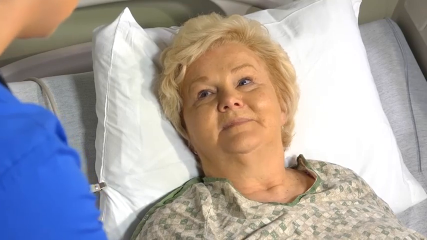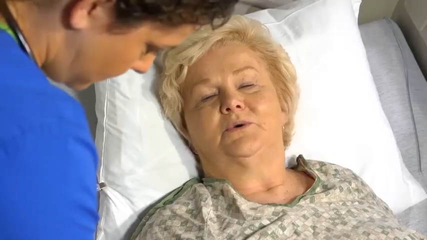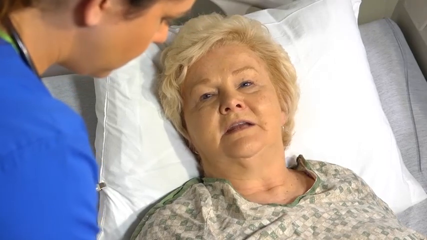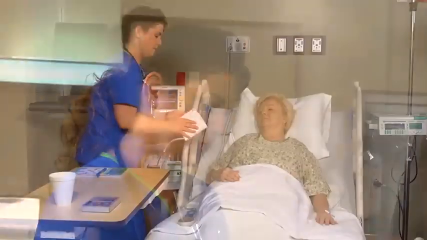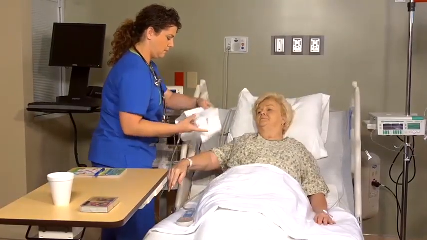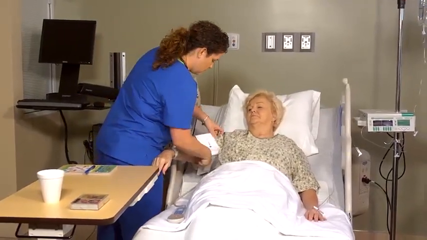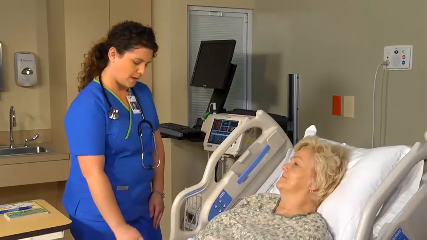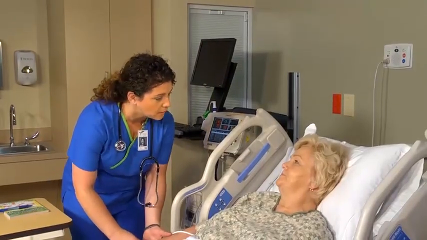Then identify the patient using 2 identifiers. Can you give me your full name and your birth date? Helen Stewart, 5/15/1942. Okay, I'm going to check your blood pressure, okay? Okay. And I'm going to check your pulse, so you can just keep your arm relaxed.